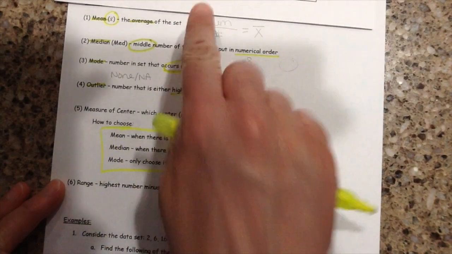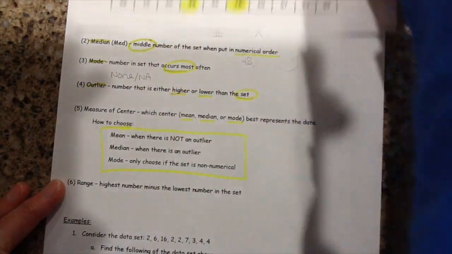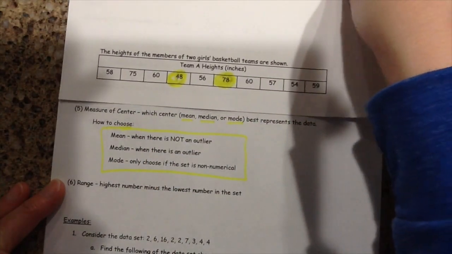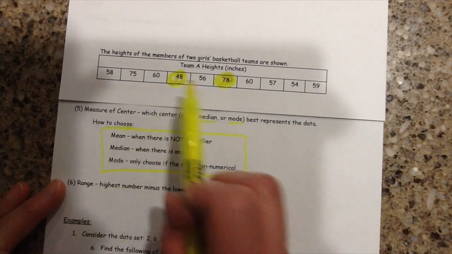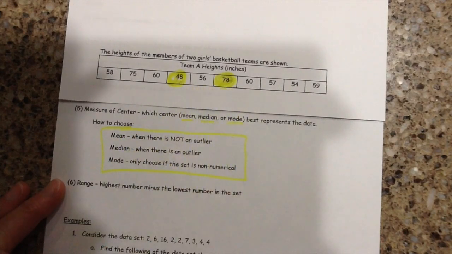So basically, if you have a set of numbers like the one we had above here, we would probably pick either mean or median. Now, if it was me, when I look at this, I would probably pick mean because I would probably say there is not an outlier.